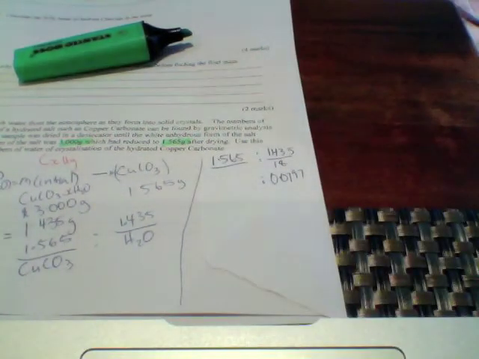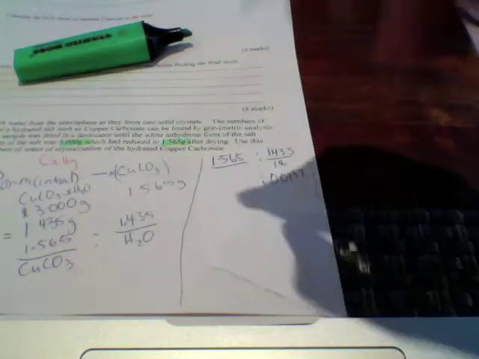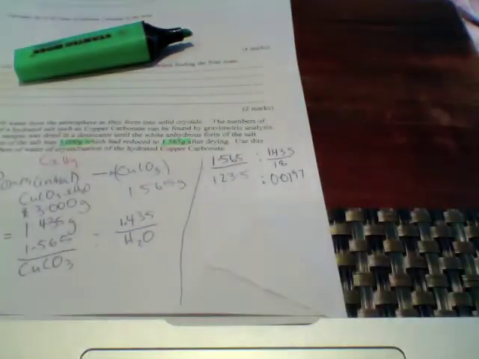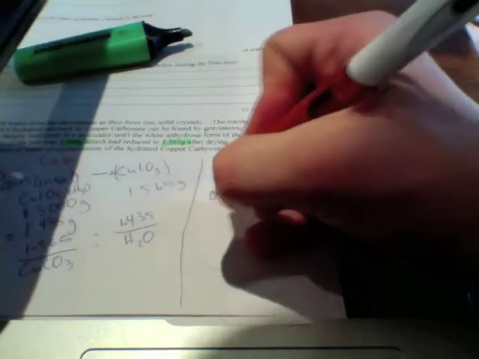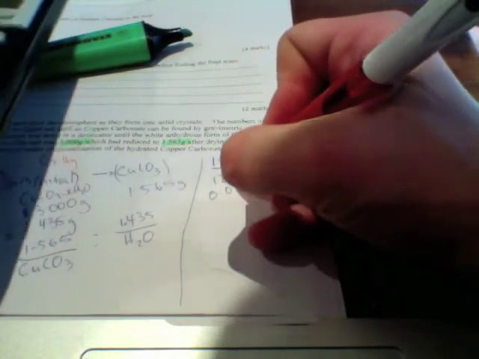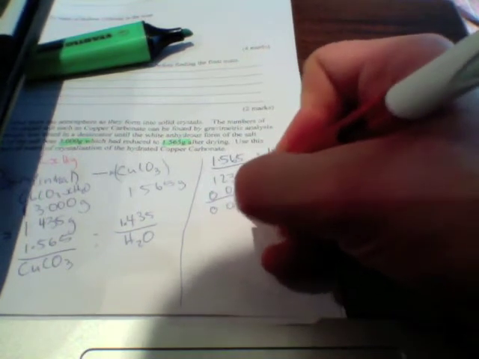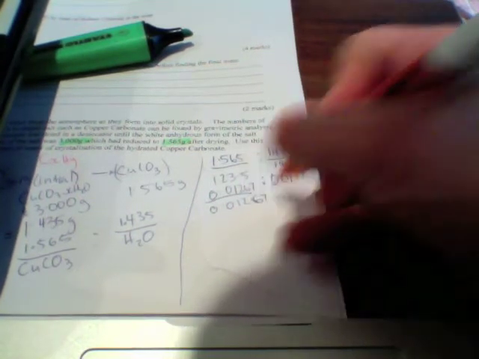0.0797, and here let me quickly work it out. 1.565 divided by the answer.